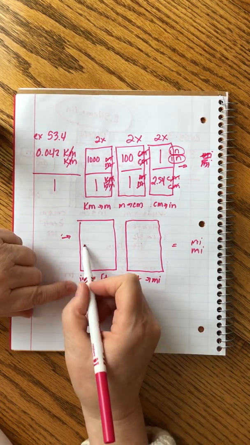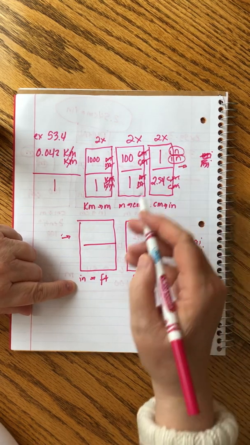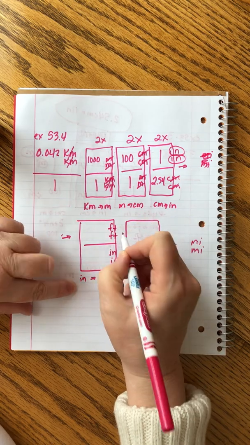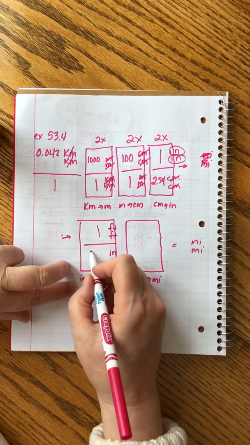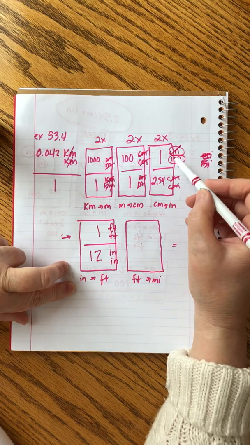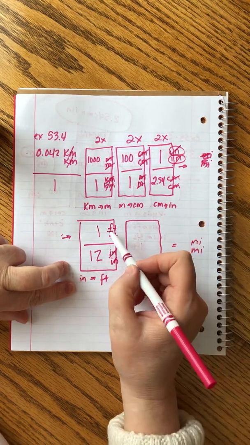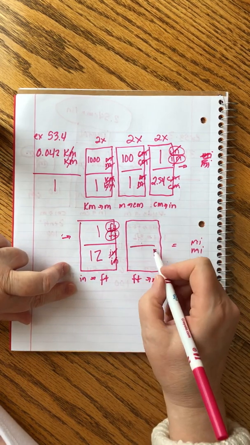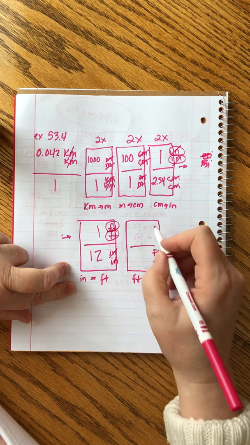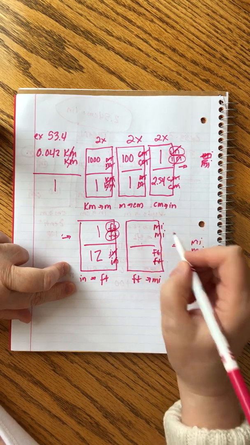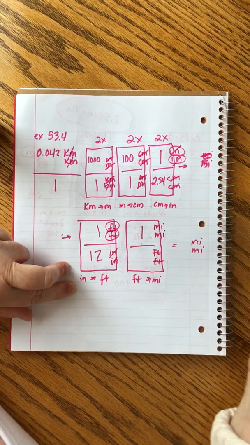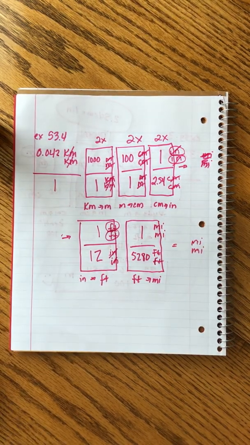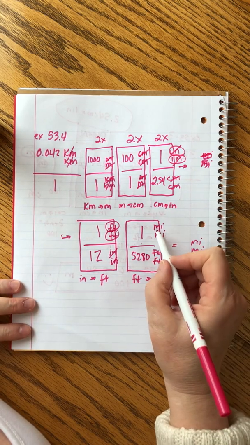So now we're ready to go from inches to feet. Inches are on the top here, so we want them on the bottom here. A foot is bigger, so it gets the 1 inches, 12 inches in a foot. These inches cancel against these inches. We're currently in feet. We're almost there. Feet on the bottom, miles on the top. Miles are bigger, so that gets the 1, 5280. So how many feet are in a mile? Our journey is almost complete.